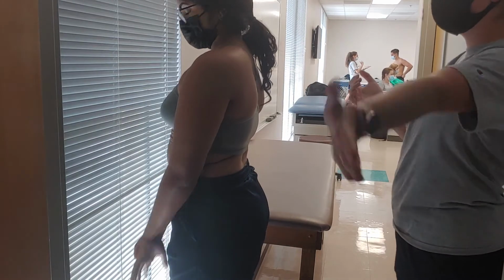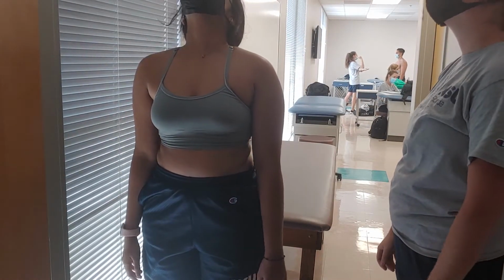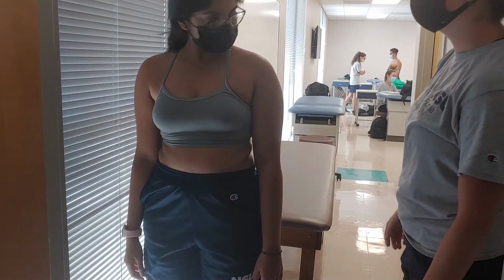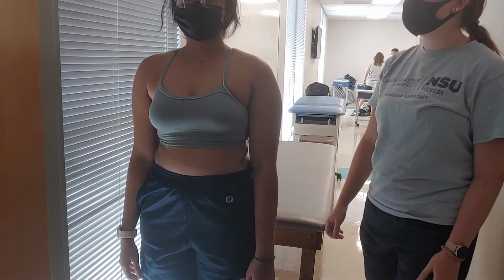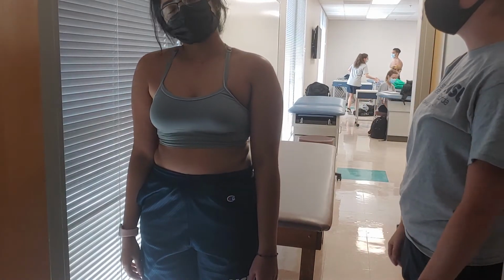Can you face this way? Alright, can you put your head all the way up? That is extension, good. Look down at your toes, flexion, good. Can you look to your left? Good, that's rotation. Can you look to your right? Good. Can you bring your shoulder to your left ear? Good, that's lateral movement. Can you do the same on the other side?